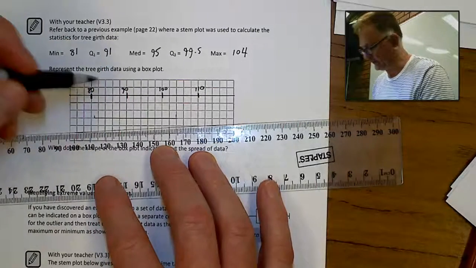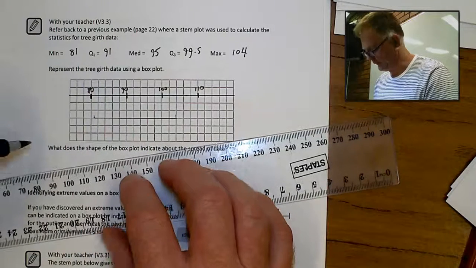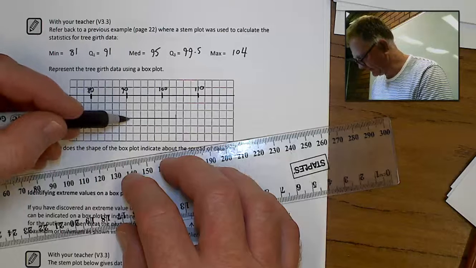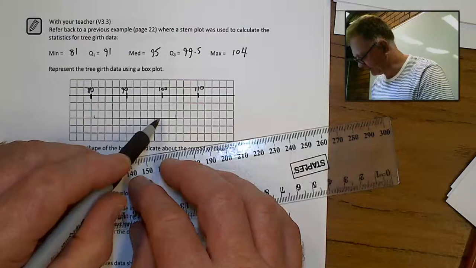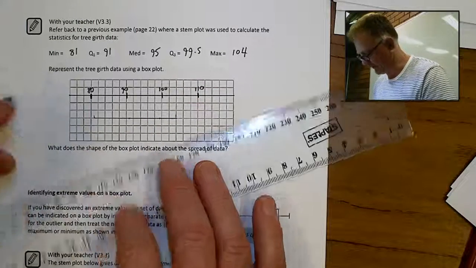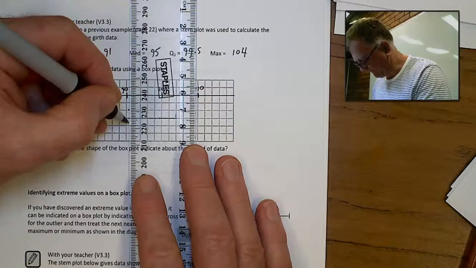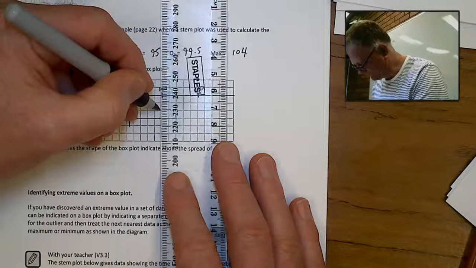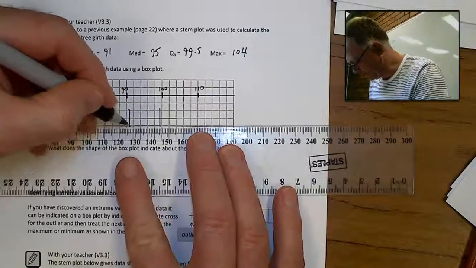And then I've got a box in the middle of the box plot which goes between the lower quartile and upper quartile. Now the lower quartile is 91, so that would be there, and up to 99.5, nearly right on 100 there. So I want to draw a box around that amount, so I'll go there, there's my box.